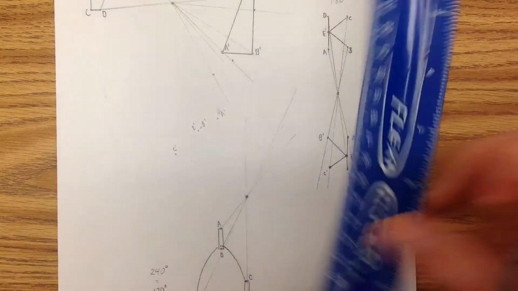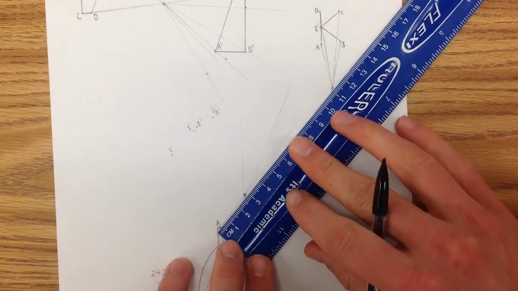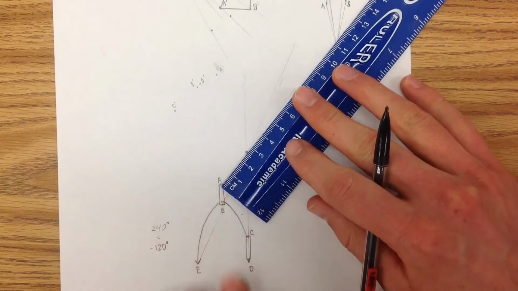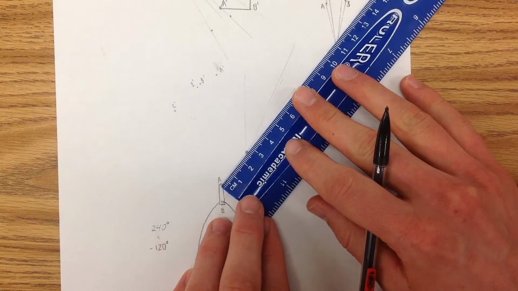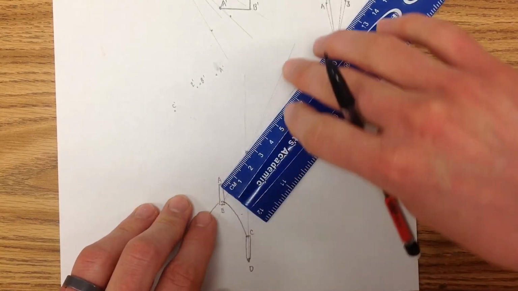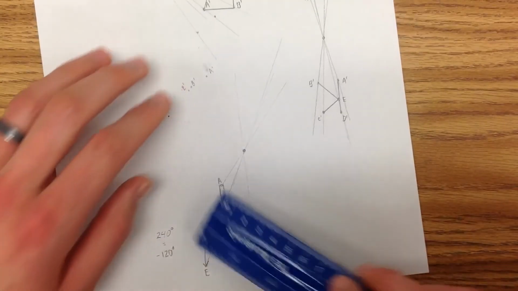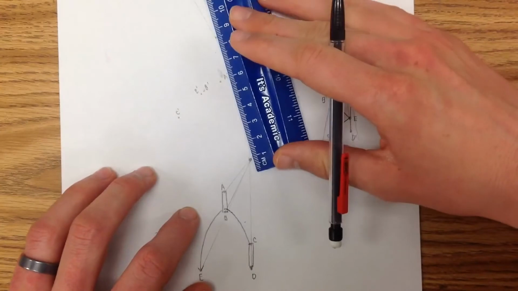So how far away is A from the point of rotation? It looks like it's about 2.7. So this one's a little trickier because then I've got to measure it.